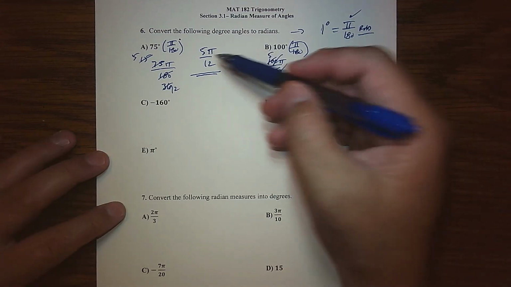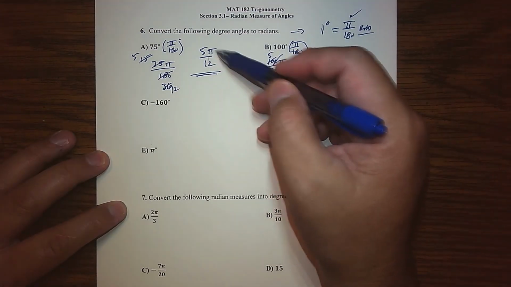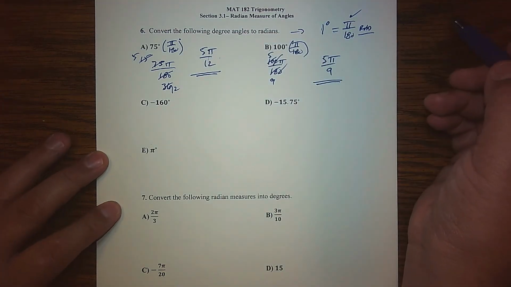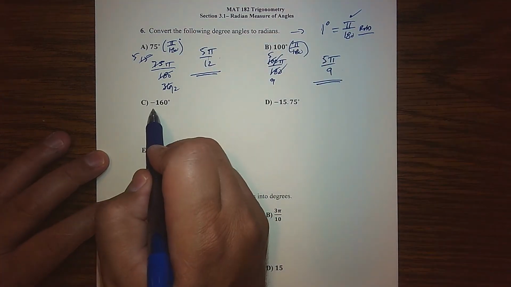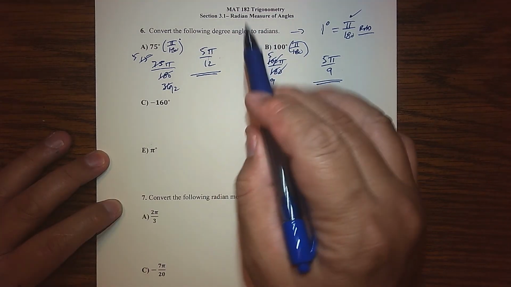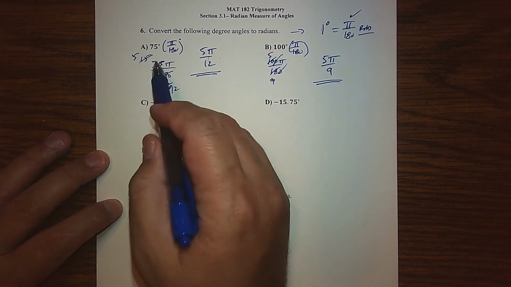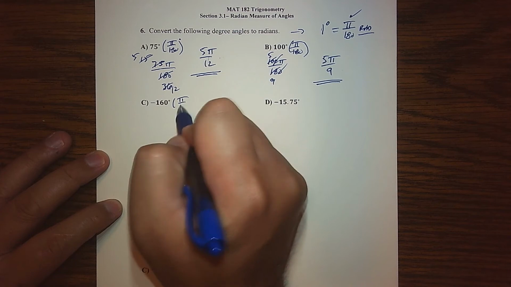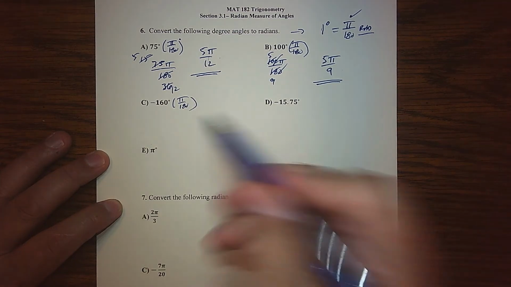And again, remember, these are radius lengths. If we were to break out our calculators and get an estimate, we're measuring how many radius lengths are along the edge. Negative 160, again, don't let the negative throw you off. Negative radian measures mean the same thing. We're just going clockwise as opposed to counterclockwise. So the conversion factor is the same. We're just going to have a negative in front of it.